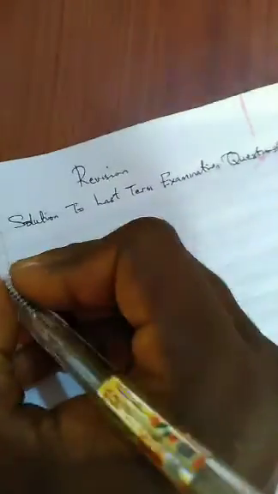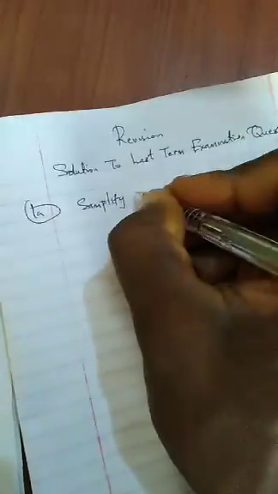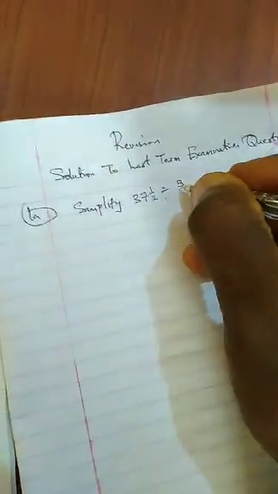So, 1a. We'll simplify 37 and 1/2 divided by 5/9 of (4/7 + 1/5) minus 80 and 1/3. I told you, you have to obey the BODMAS rules.